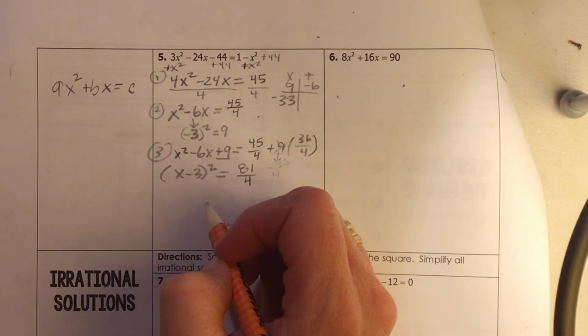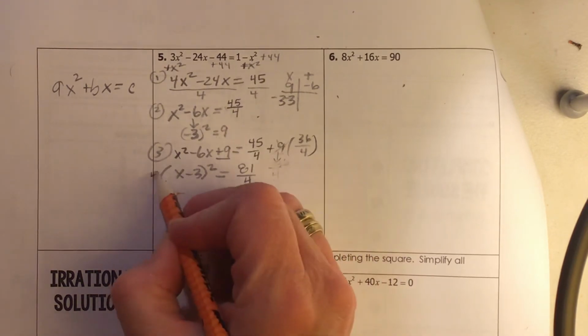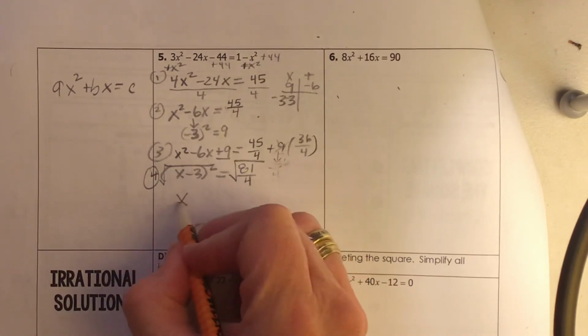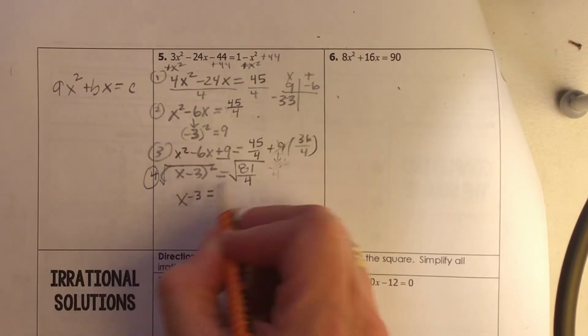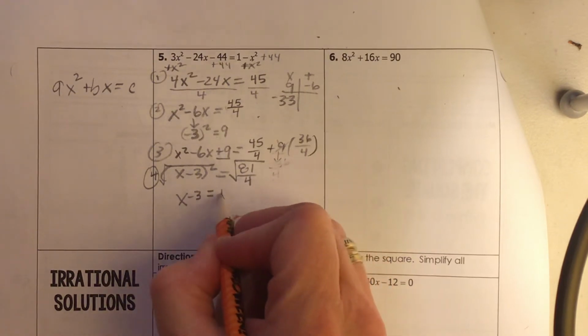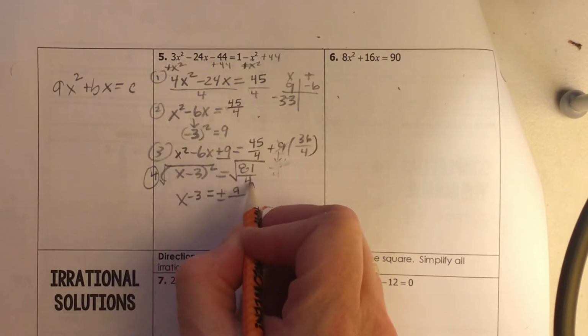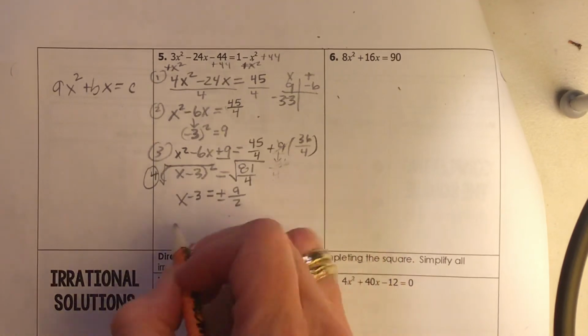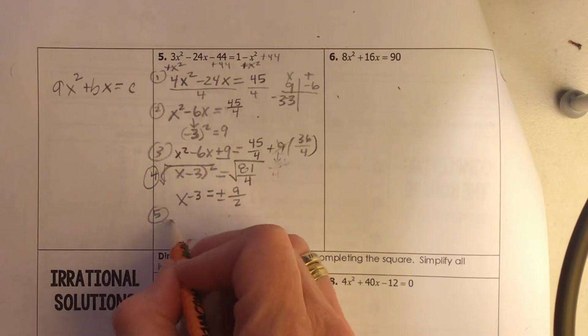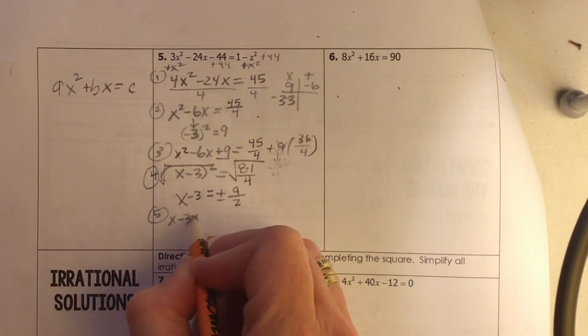Now I am going to take the square root of both. So I'm going to end up with x minus 3 equals, and then I can do the square root of 81, which is 9, over the square root of 4, which is 2. And now I am going to solve.